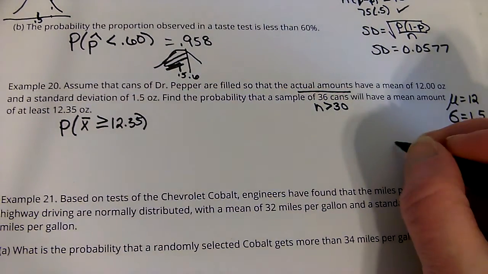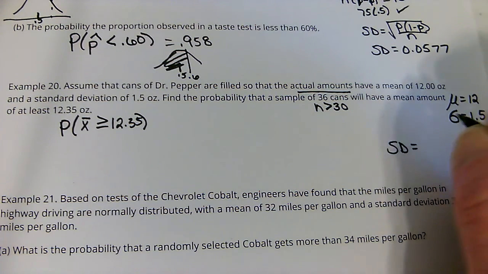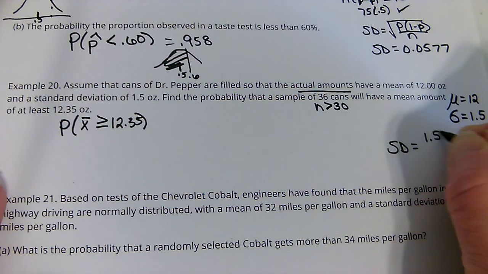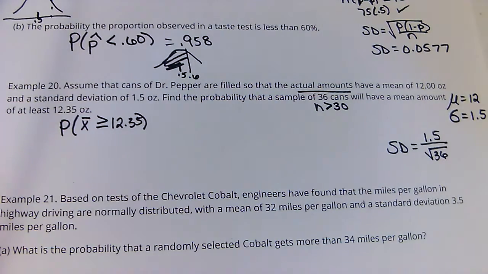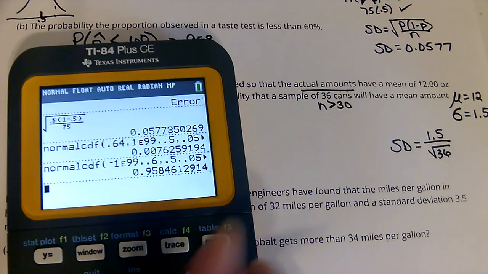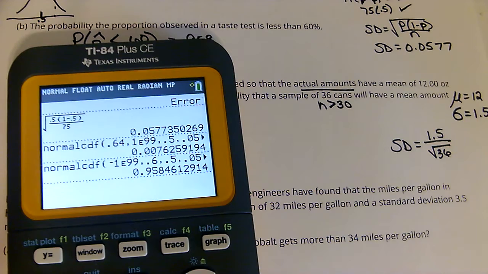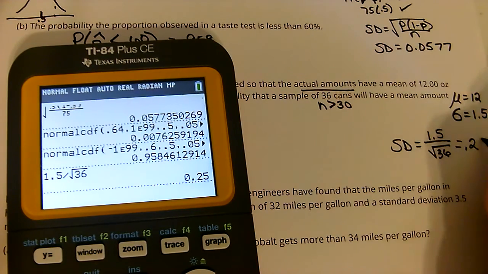Okay, I need my standard deviation of the sample. That's going to be 1.5 divided by the square root of my sample size. So sample 36. 1.5 divided by the square root of 36, that is 0.25.